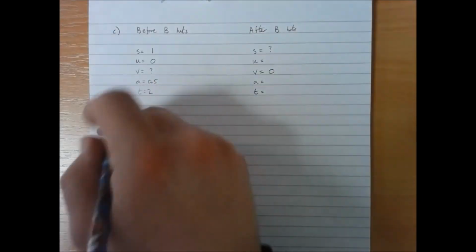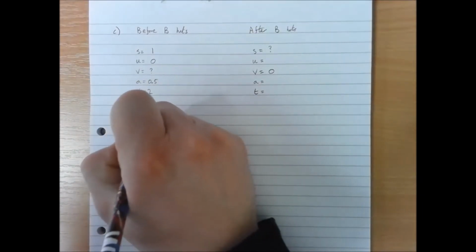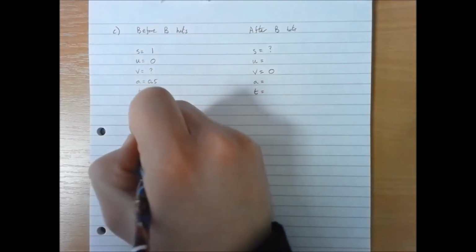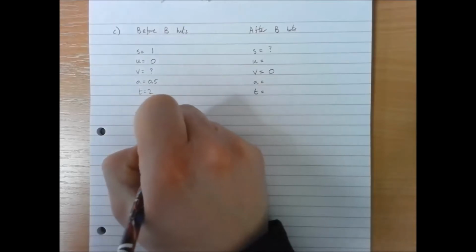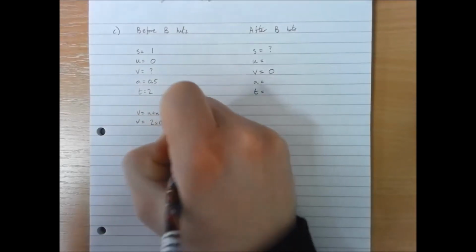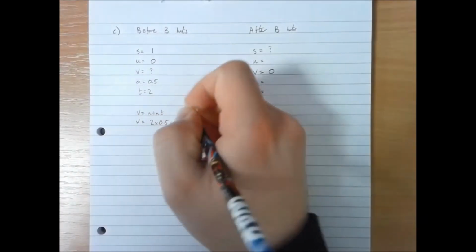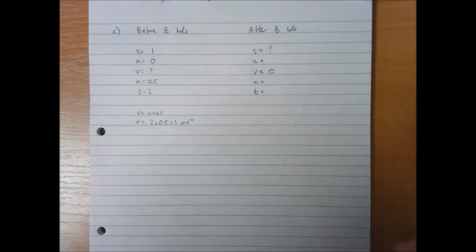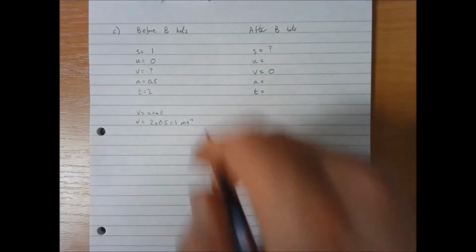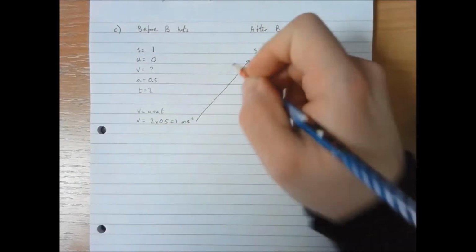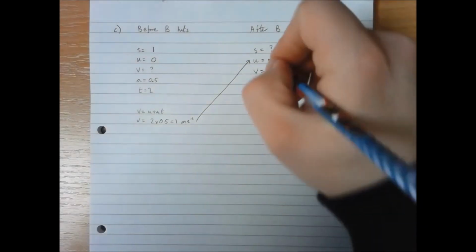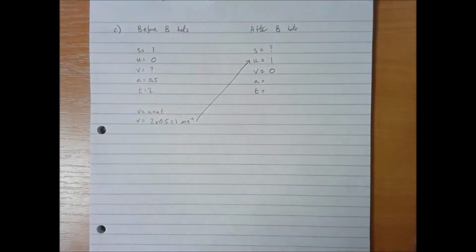My preference is v equals u plus at. So v is equal to 0 plus 2 times 0.5. So v is equal to 1 meter per second. That bit's important because this is now my initial velocity at the point after B has hit the ground. At this point it is then slowing down until it reaches a speed of 0. This means I need a new acceleration.